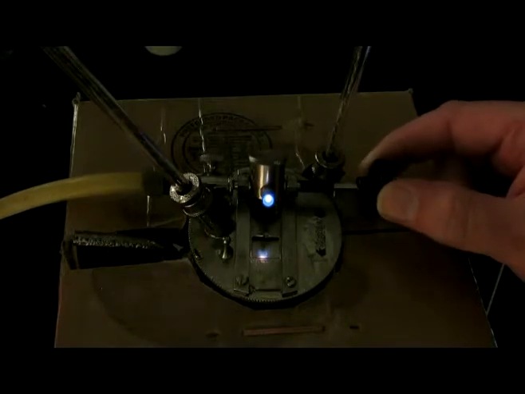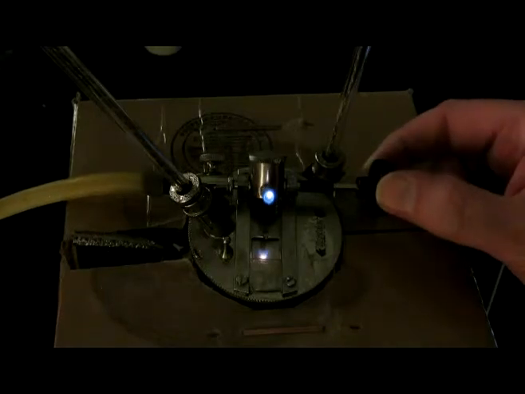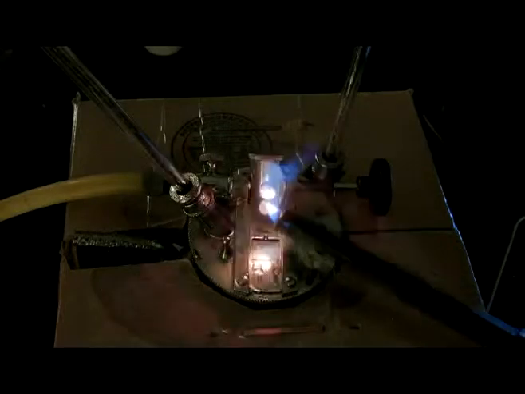Here's 6. Unfortunately, this is going to stop. I'm going to have to replace the battery in a second. I'll probably do it after 7. Here's 7. And I'm going to replace the battery as quickly as possible.